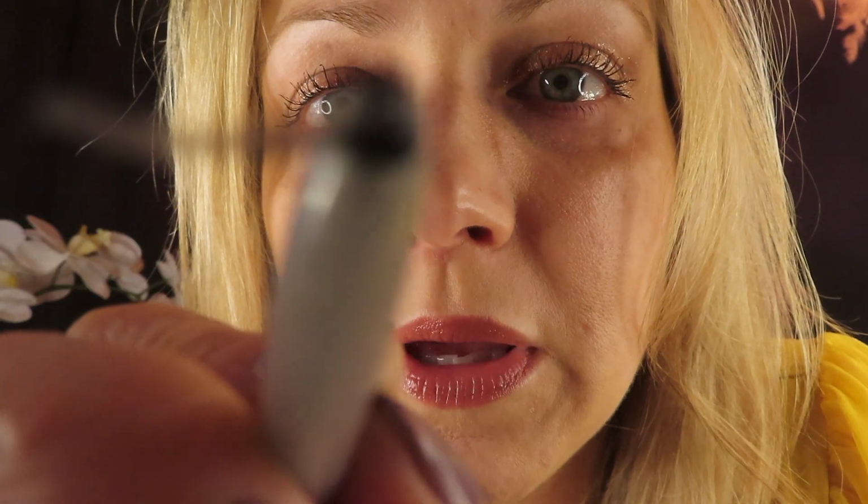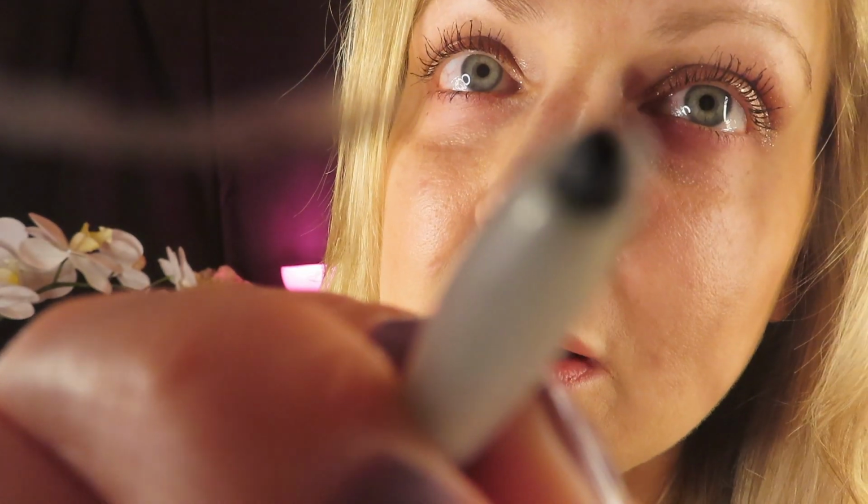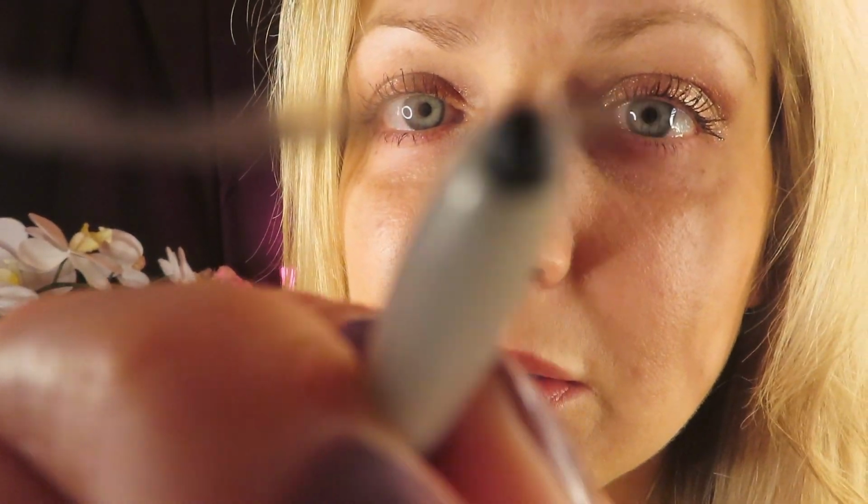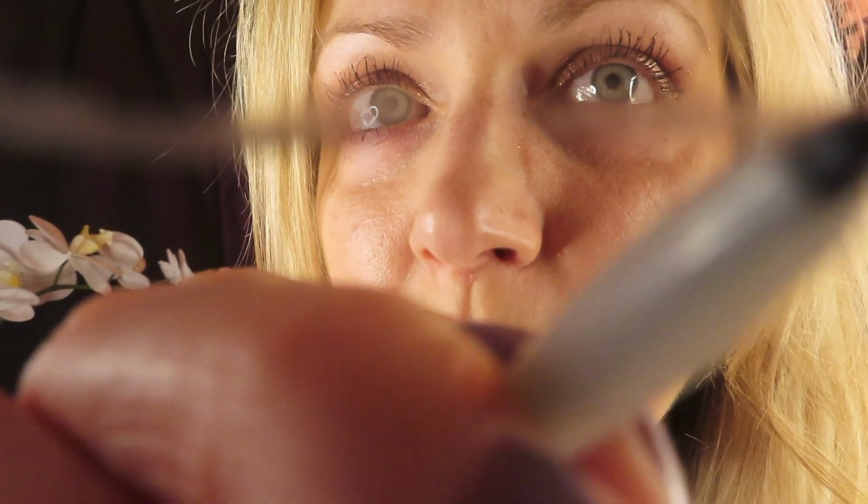So this is a steely color, so it's not too drastic. Go ahead and close your eyes for me, okay? We're just going to put this on from the inner corner of your eye all the way. We'll do a little bit of a wingtip out here. And on the other side, inner corner all the way, a little bit of a wingtip. Wonderful.